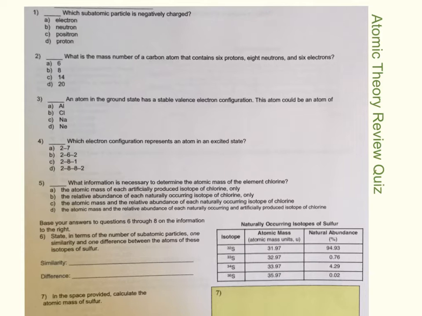Well, if you didn't know that the answer was the electron, then I would direct you toward table O, and you wouldn't even have to guess. Because if you go to table O, you will see that all of these are listed there, and the charges are listed as well, because it's the bottom number.